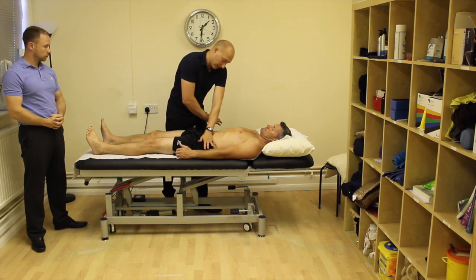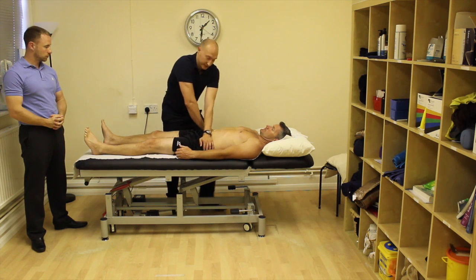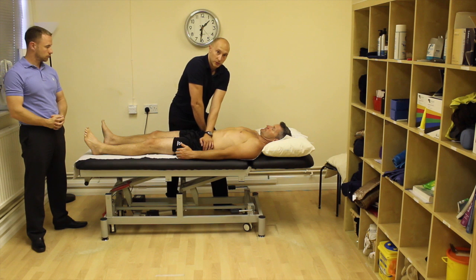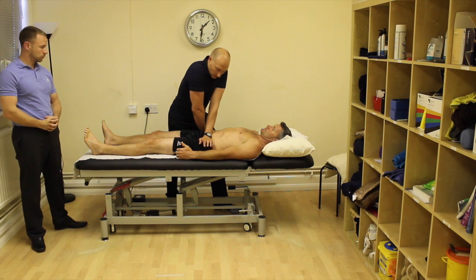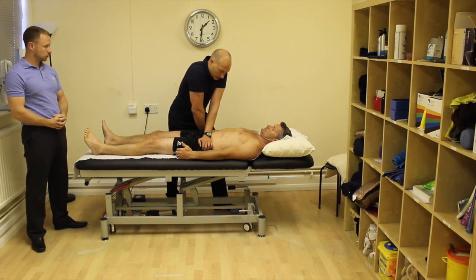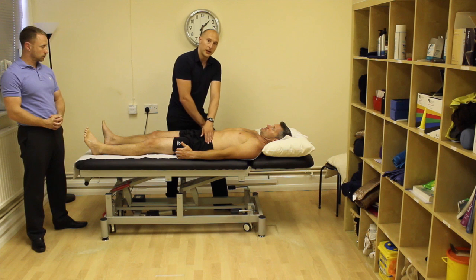So for this, we're going to cross our hands across onto the ASIS, again getting into a good position with the back, and we're just going to press down and laterally through the ASIS with our thenar eminence on the hand. And again, is there pain? Is there no pain? Okay.